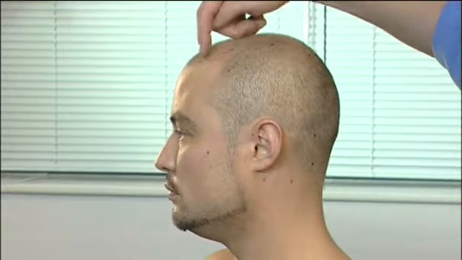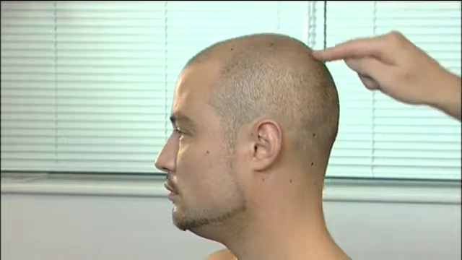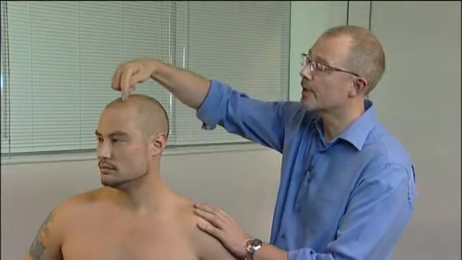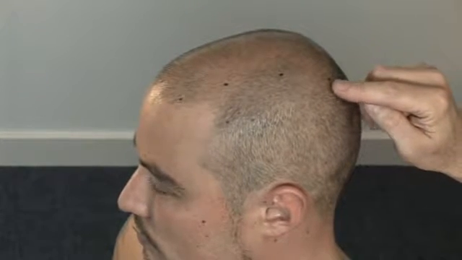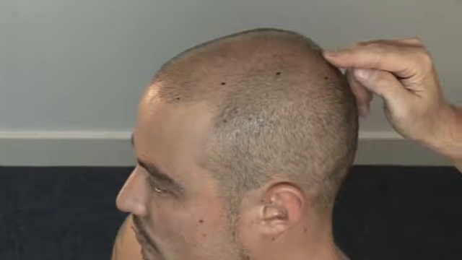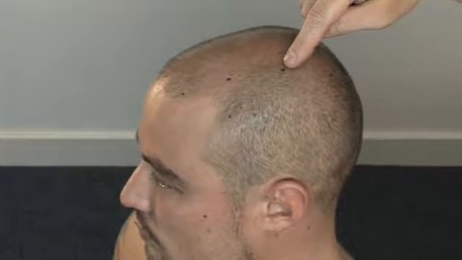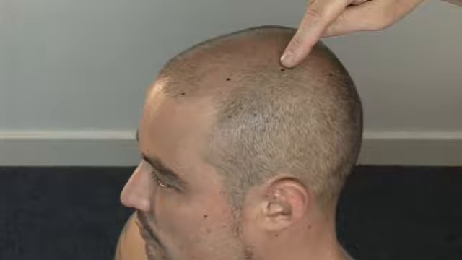Gallbladder 17 is on a curved line joining gallbladder 15 to gallbladder 20. It's 2/3 of the distance between gallbladder 15 and gallbladder 18. Gallbladder 18 is on a level with Do20, which makes this gallbladder 17.